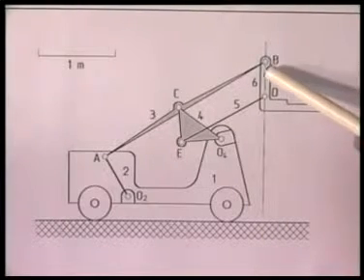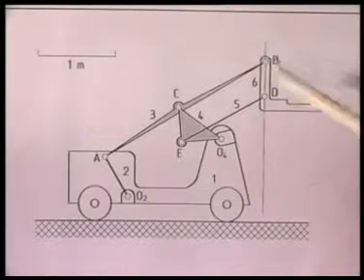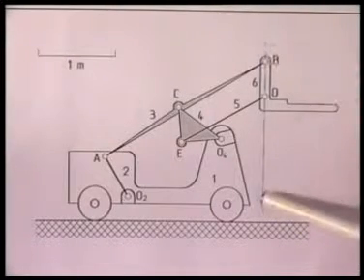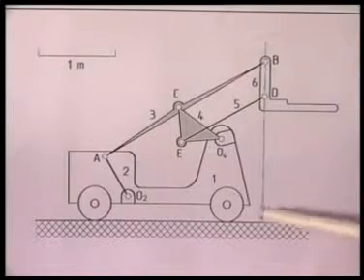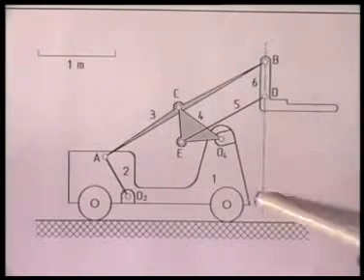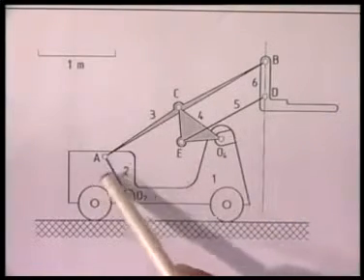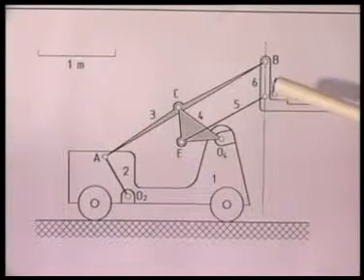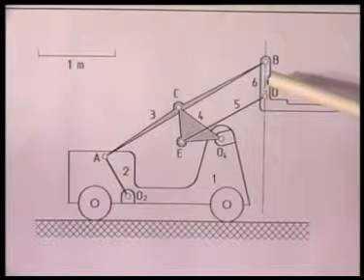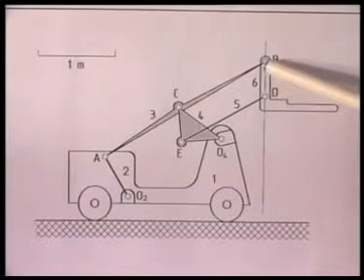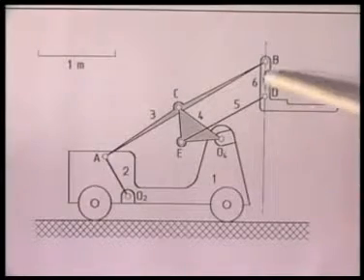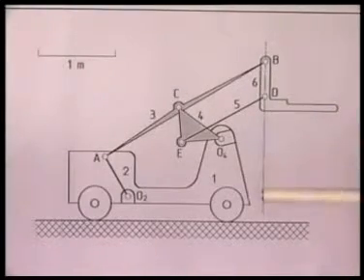Let BI represent the initial point of B and BF the final point of B on this vertical line. So BI to BF, this distance is 1.5 meter, and the corresponding rotation of this input link should be 60 degrees. Now the first step is to determine the three Chebyshev's accuracy points in this range BI to BF, which we shall call B1, B2 and B3.